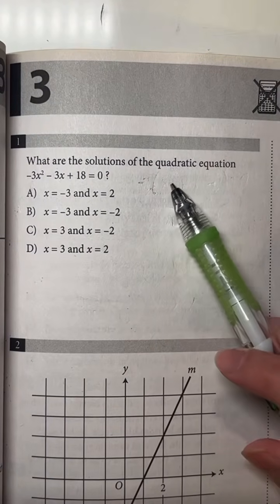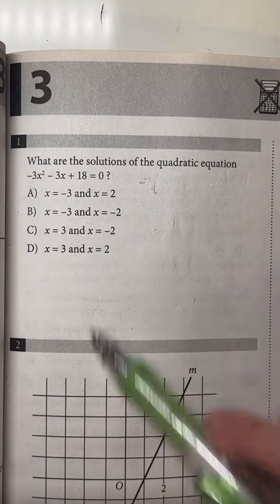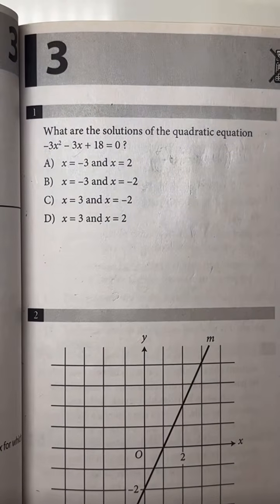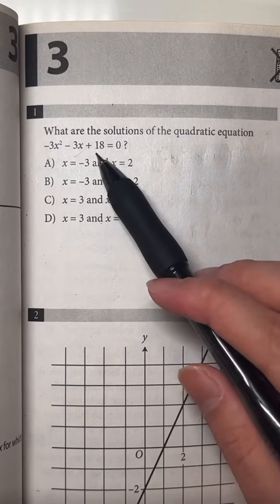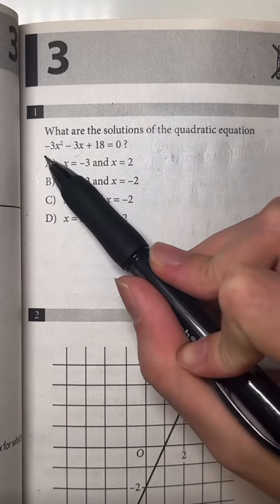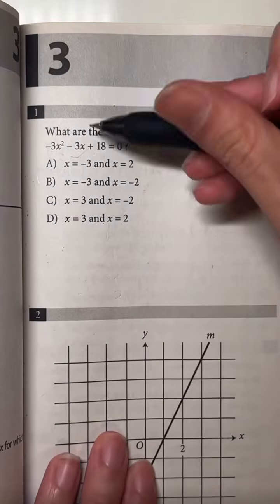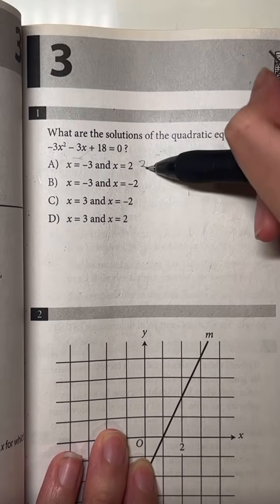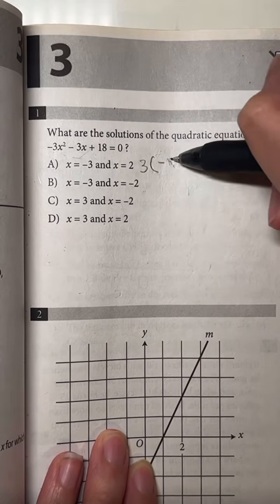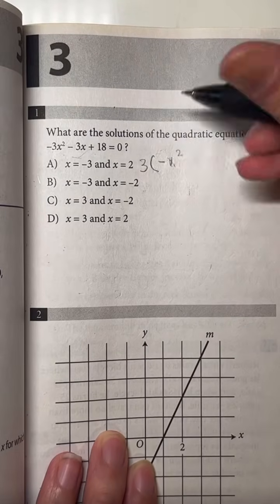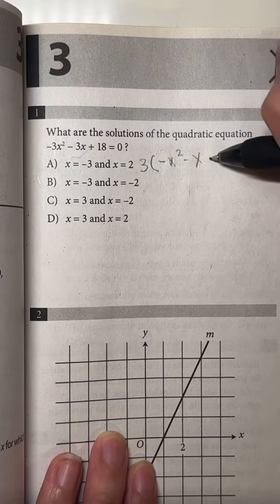What are the solutions of the quadratic equation negative 3x squared minus 3x plus 18 is equal to 0? To make this a little easier for ourselves, we could factor out the greatest common factor of these three terms. So the greatest common factor of negative 3x squared, negative 3x, and 18 is 3. So let's factor out 3. So it's 3 times negative 3x squared divided by 3 is negative 1x squared. Negative 3x divided by 3 is negative 1x. And finally, 18 divided by 3 is positive 6.